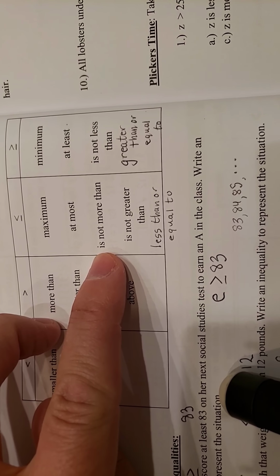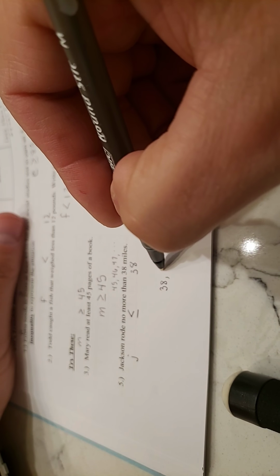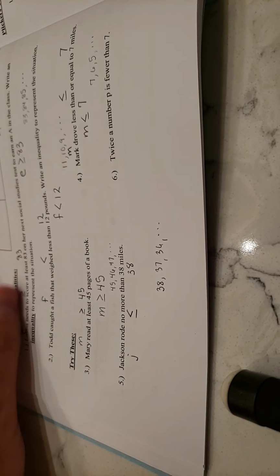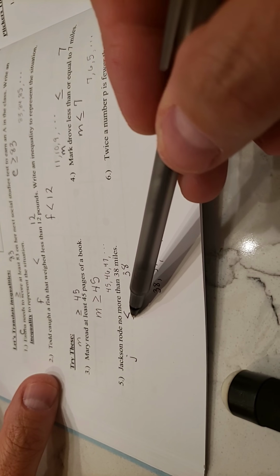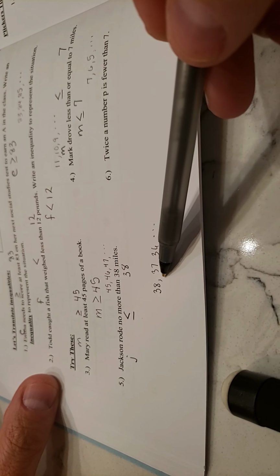It's pretty close, so let's do less than or equal to. If he rode no more than 38, he could ride 38, but it would have to be that or less. All I'm doing here is writing ideas that I want you to start thinking about. If you see this sign, you know that it could be 38 because it has that equal to, but it also could be less than.